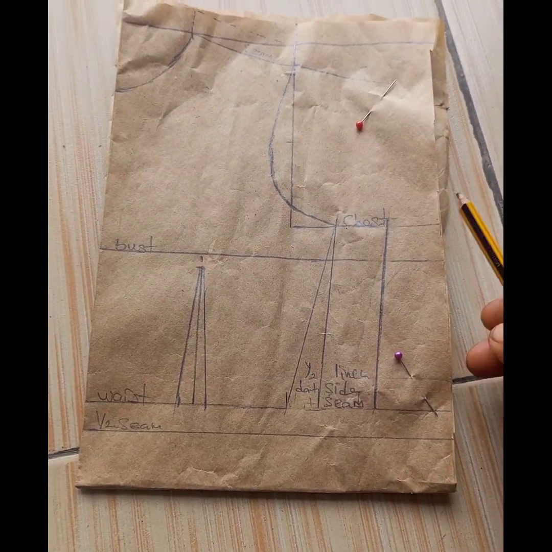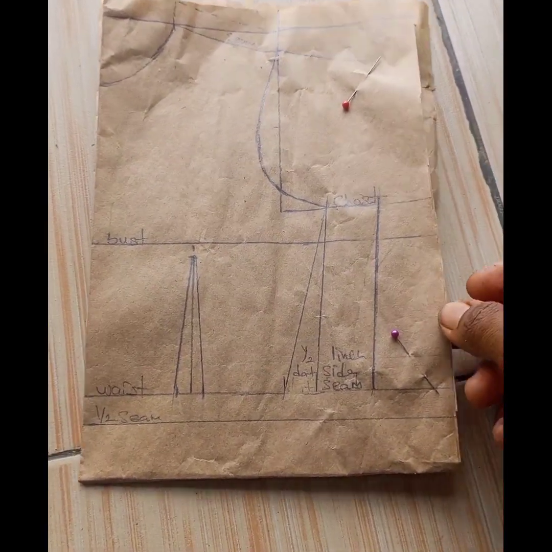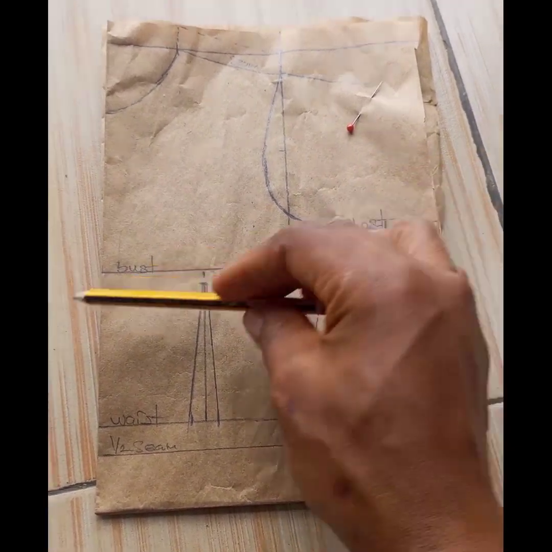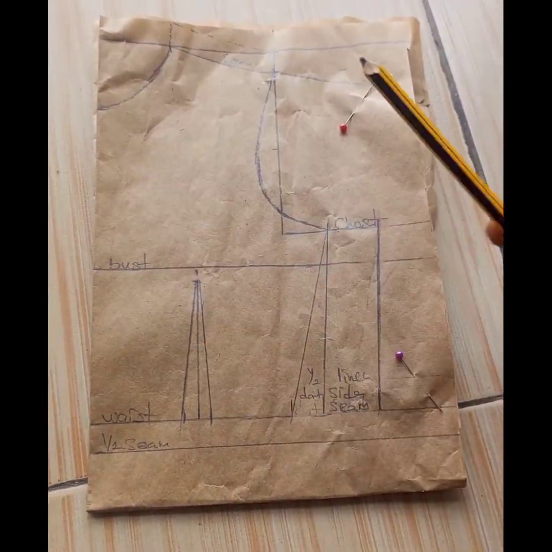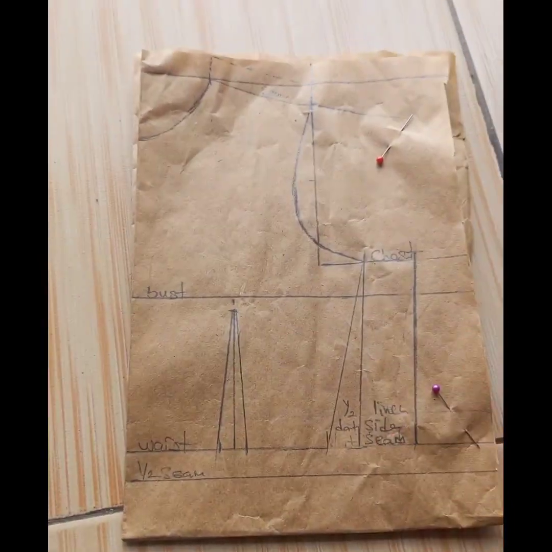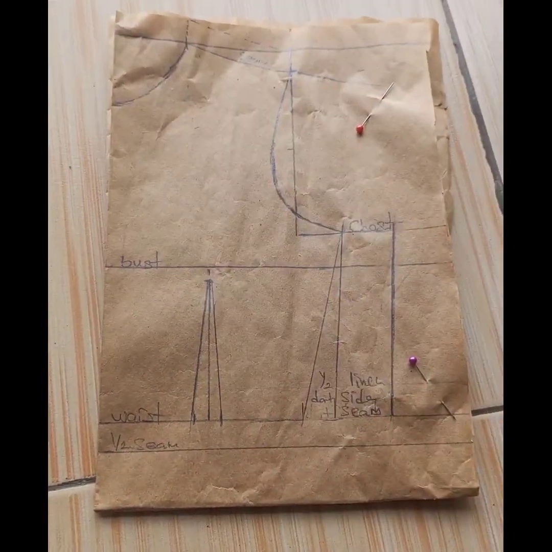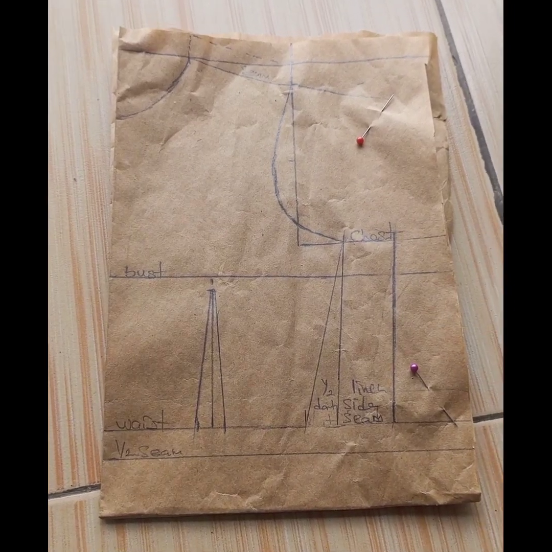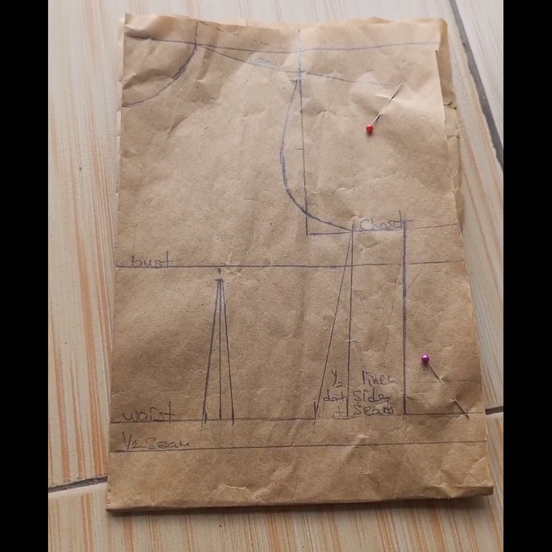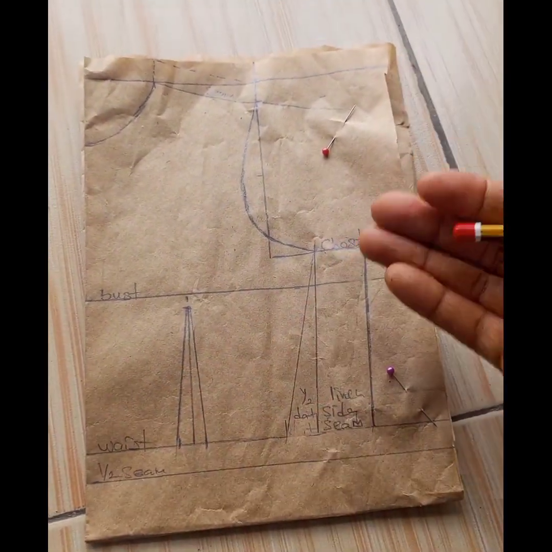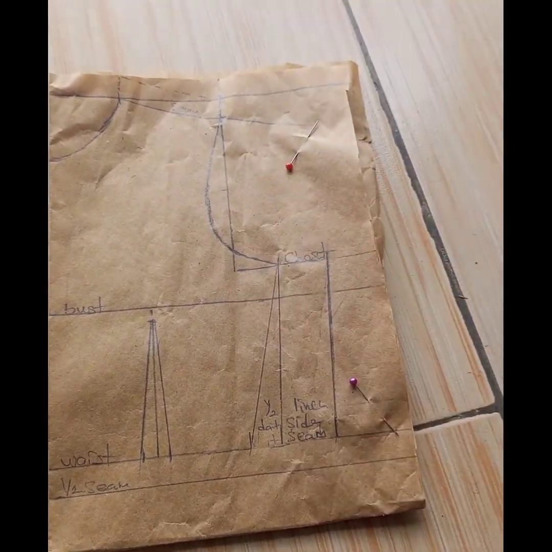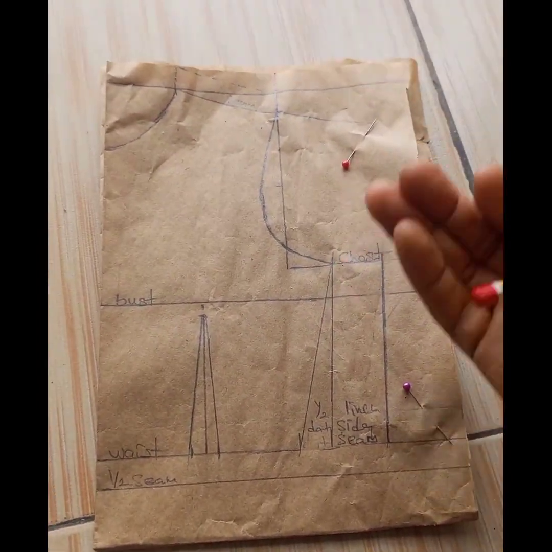I'm going to show a detailed tutorial on how I go about my basic body pattern, but in this video I'm just going to show you how I achieve this, right? So looking at it alone, you should know how to draft your basic body pattern. If you know how to draft your basic pattern, please go ahead and draft it the way you understand it. Because I'm using a half scale, that's the reason why I still want to pull you through how I go about it.